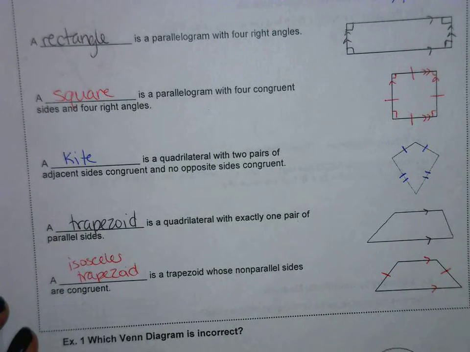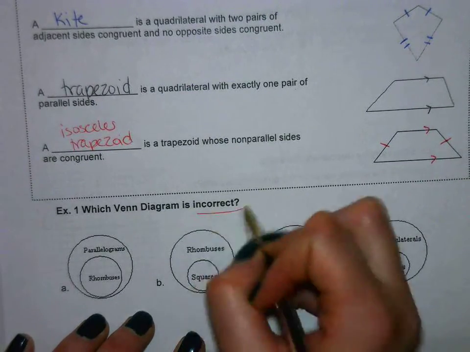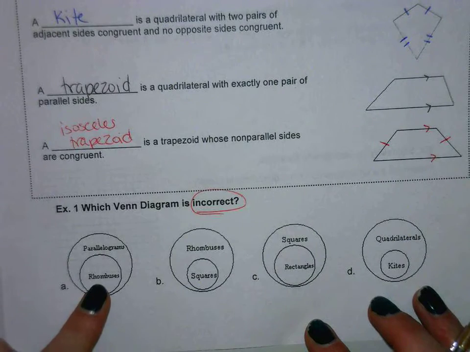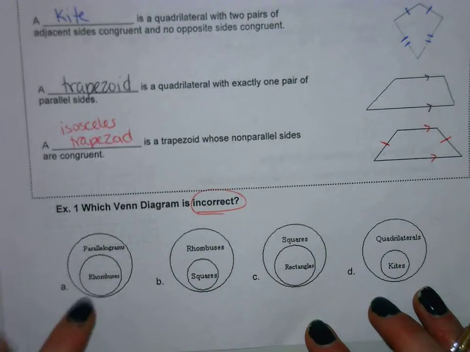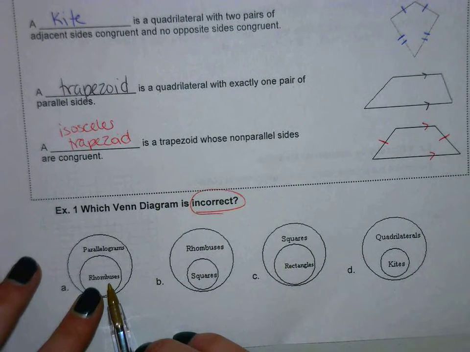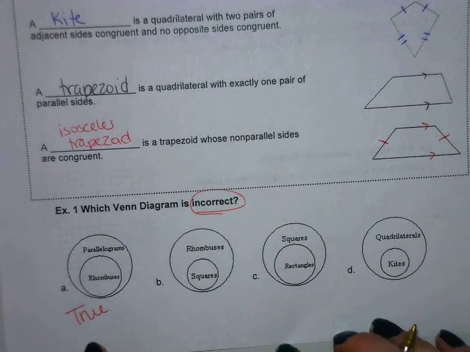Alright, let's look at our Venn diagrams. We need to figure out which one is incorrect, so which one is not true. A rhombus is a parallelogram, so our rhombuses are parallelograms. Well, a rhombus has four congruent sides, and it has opposite sides that are parallel, and that's a parallelogram, so that's a true statement.